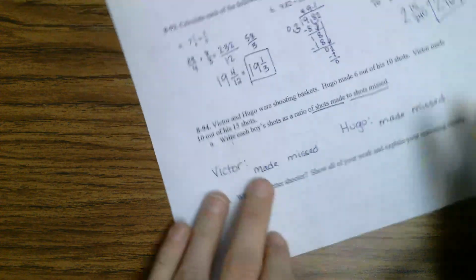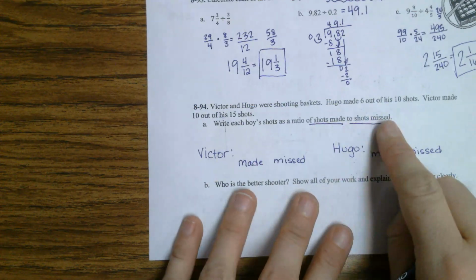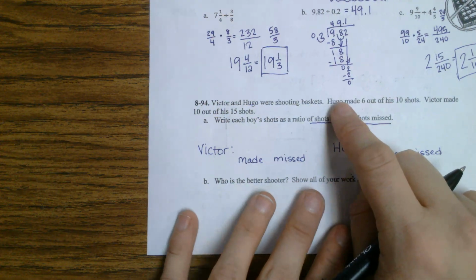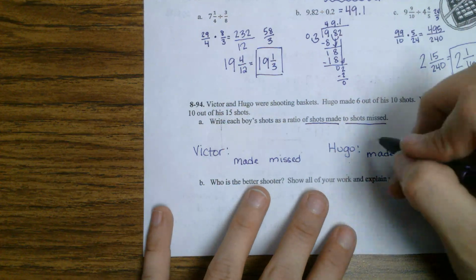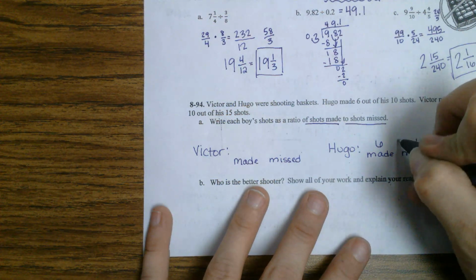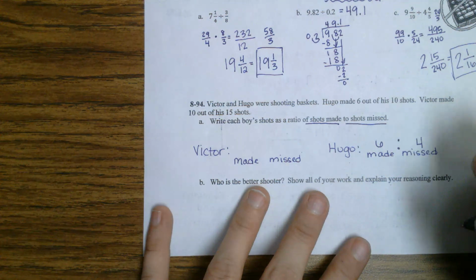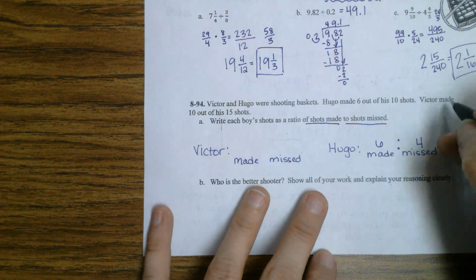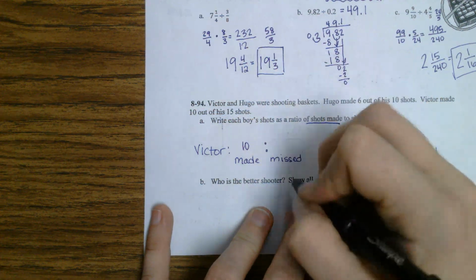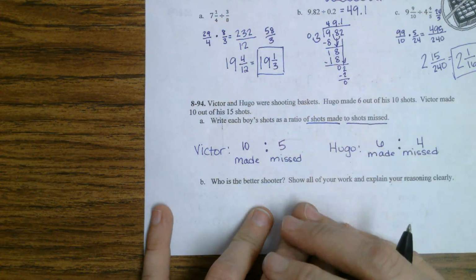So I'm doing shots made to shots missed. Hugo's listed first. Hugo made 6 out of 10 shots, which meant that he missed 4. So it's 6 to 4. Victor made 10 out of 15 shots, so he missed 5.